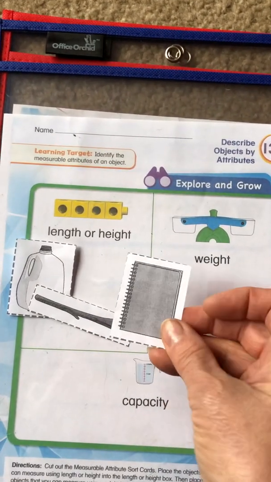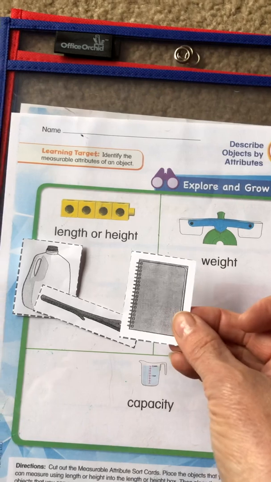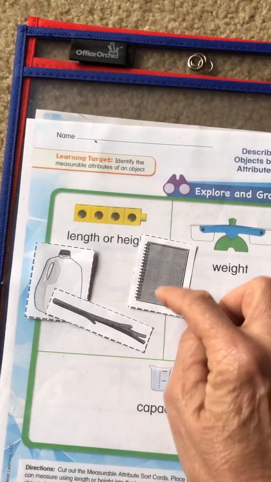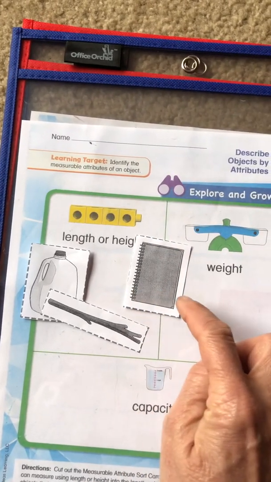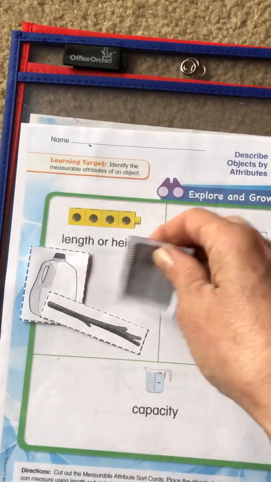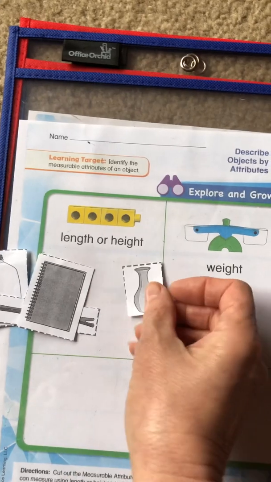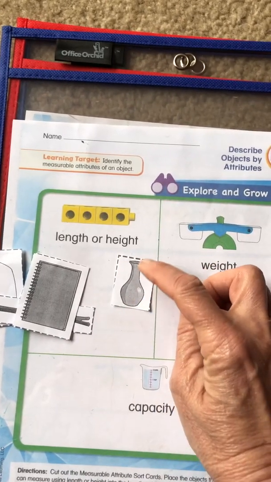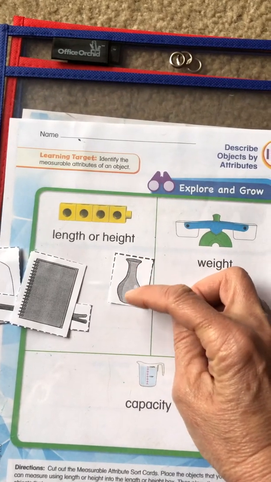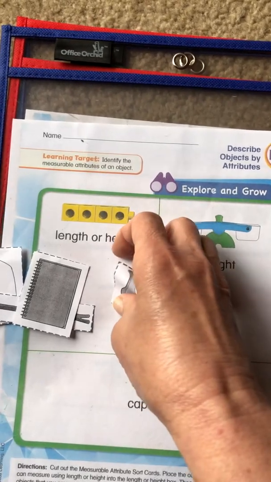How about this notebook? Again, yes, we could measure how tall it is. We could even measure how long it is. So it stays here. How about the vase? Yes, we would probably measure it going up and tell how many cubes tall it is.